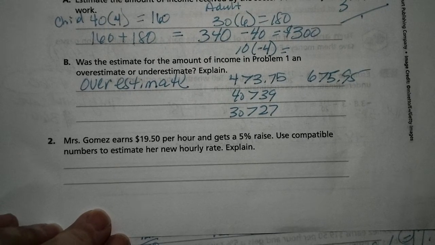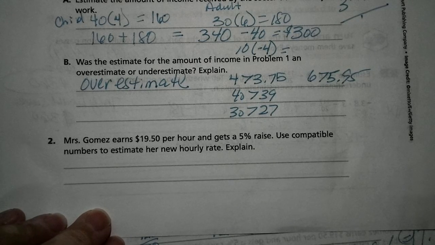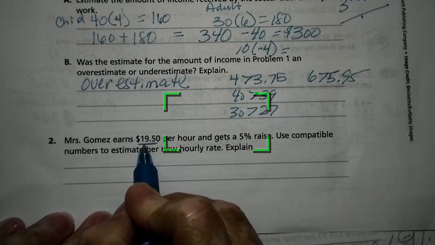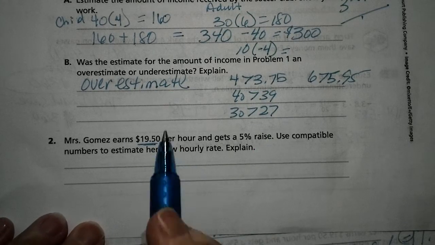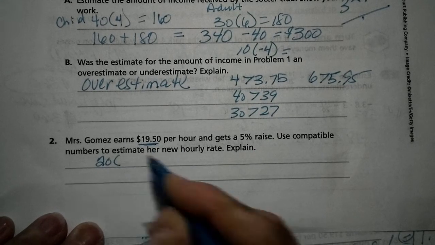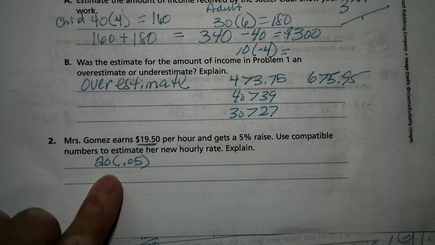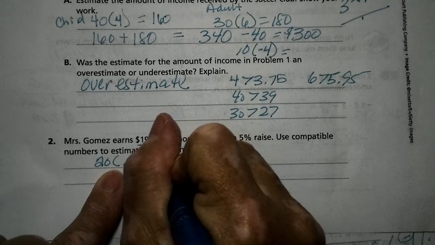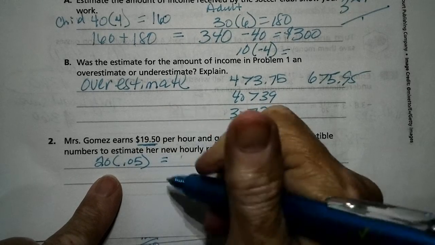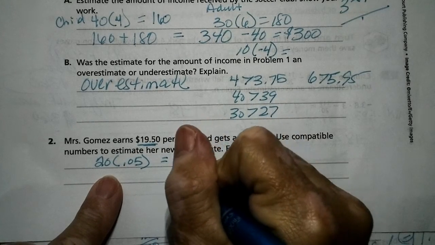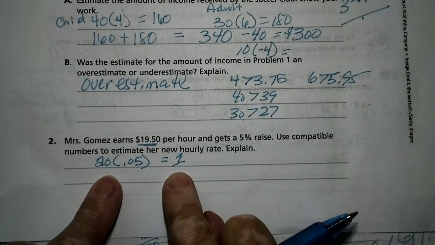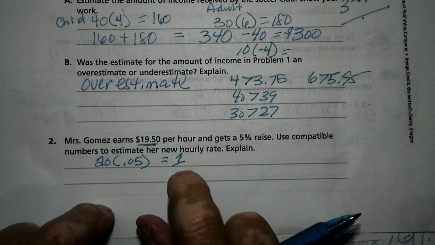All right, so what about the last one? Use compatible numbers to estimate. So what would we have? What can we round 19.50 to? 20, but we round up 50 cents. I would just multiply it times that. And he would end up making what? $1 more?